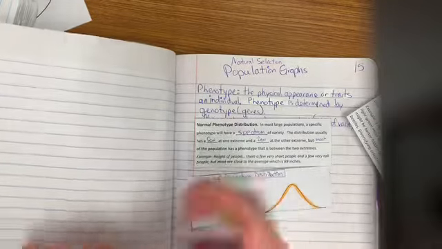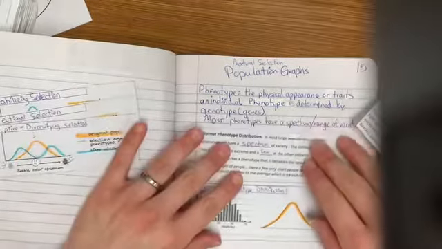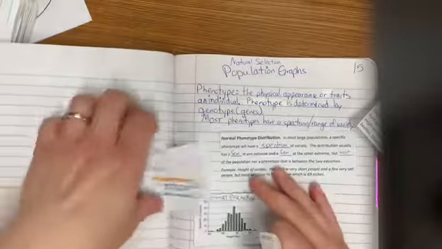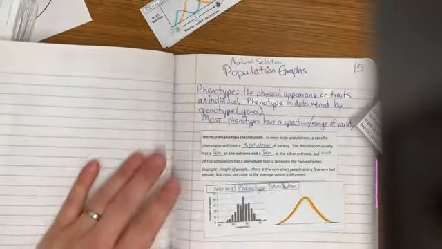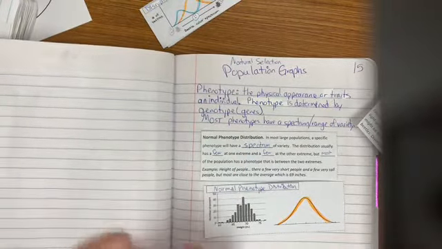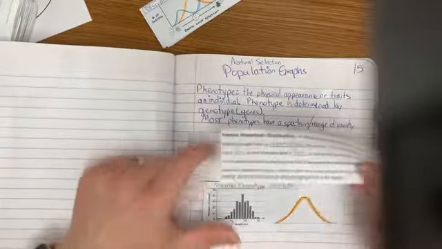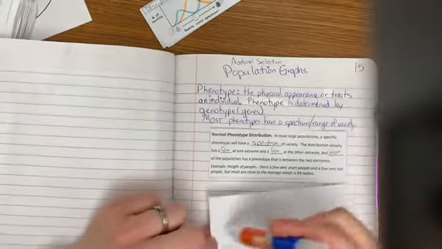The blue was the change. So remember, evolution is about a change in the population. The population changed. These are graphs of that population, and we can see how that population changed. Okay? So go ahead, glue them in their pairs.